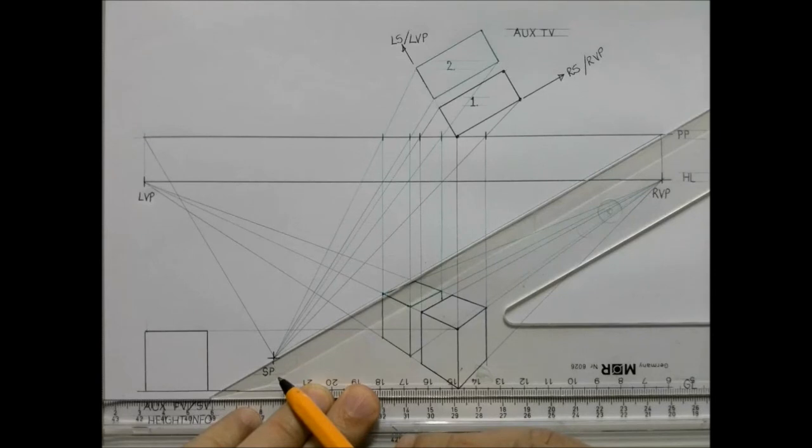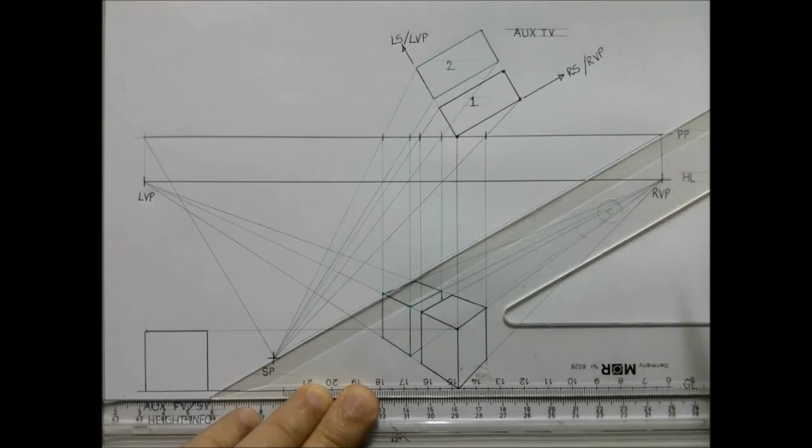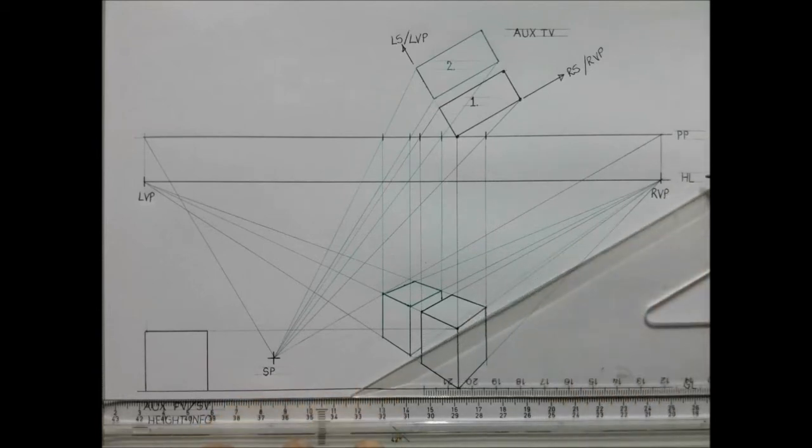That's what SP stands for. Okay, it connects to my stationary point, it gets projected up to my picture plane, and then vertically down on my horizon line. Remember, we spoke about the horizon line there, where that ship will disappear or vanish eventually, will be on the horizon. The further and further away it goes from me, the smaller and smaller it gets until it eventually vanishes on the horizon.